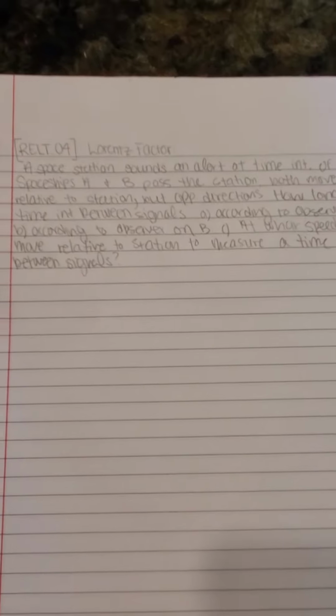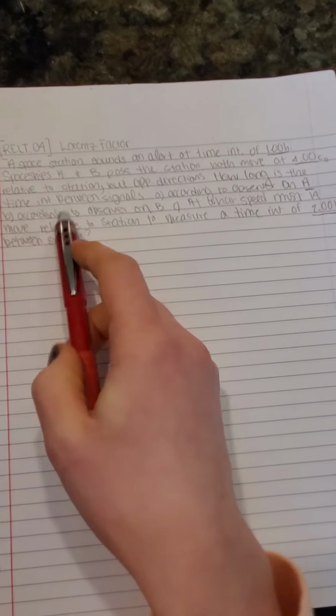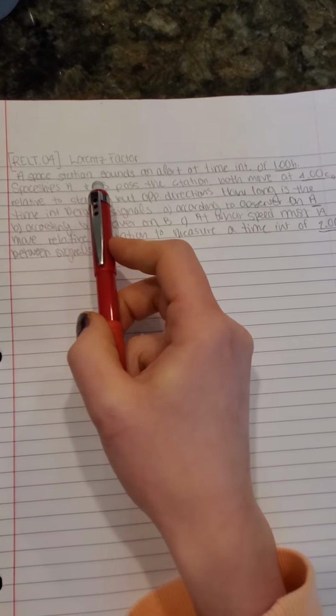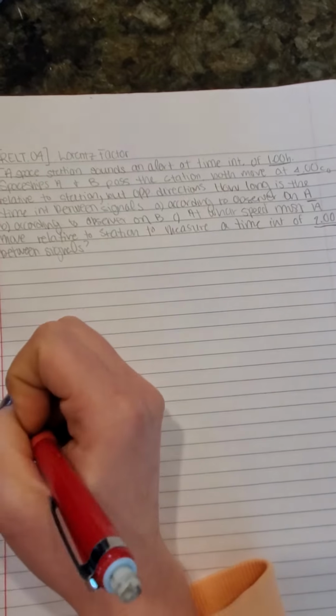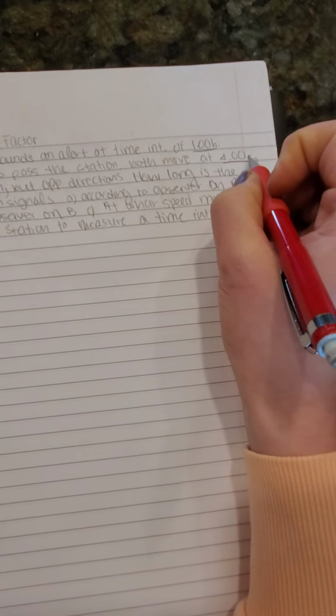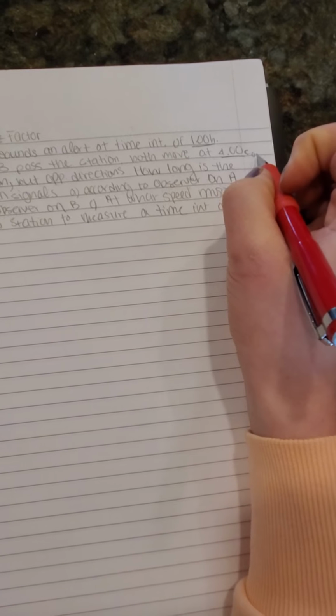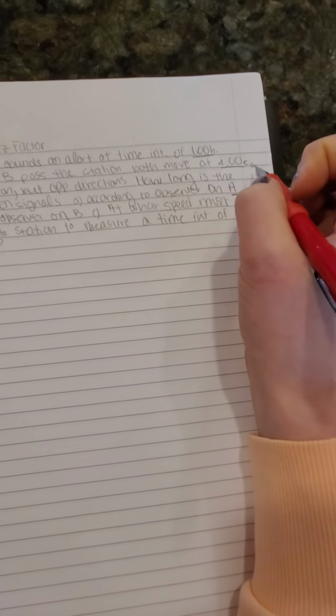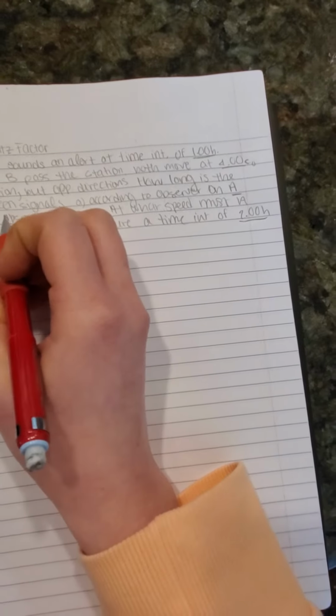A space station sounds an alert at time interval 1.00 h, and spaceships A and B pass the station, both moving at 4 c naught relative to the station, in opposite directions.